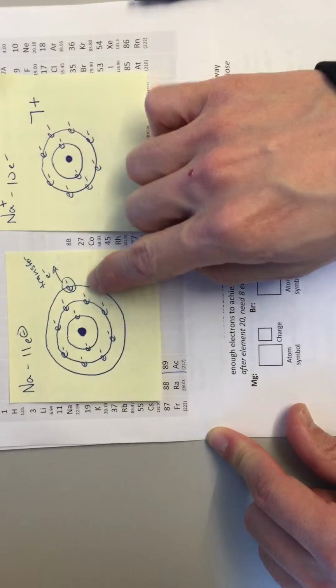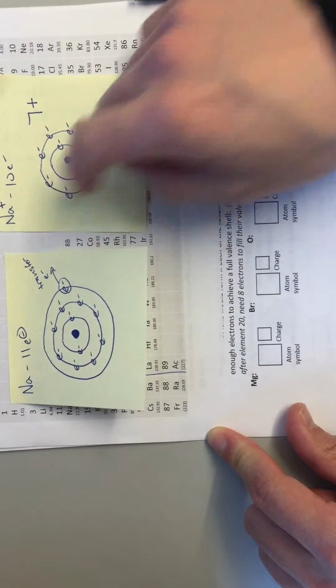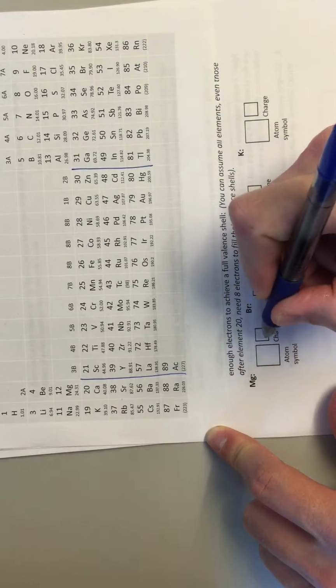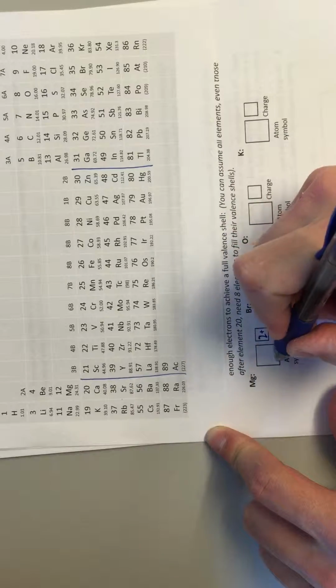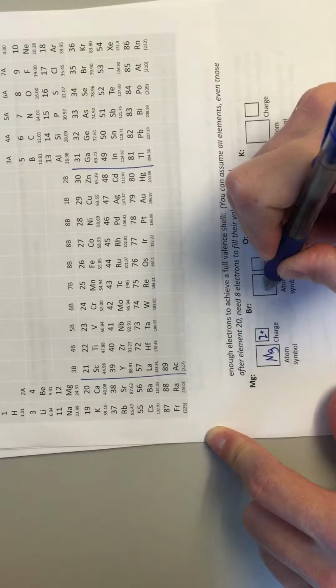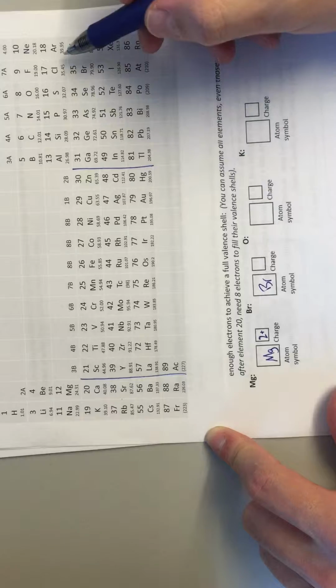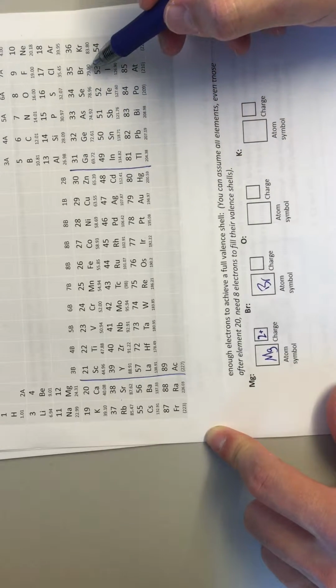If you lose 2 electrons, let's go back to our sodium case. When I lose an electron, I go to a positive charge, right? So if I'm losing 2 electrons for magnesium, then I'm going to end up with a +2 charge, or 2+. For bromine, bromine's in group 7, 7 valence electrons.